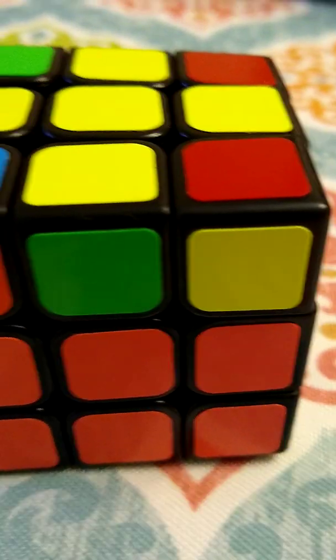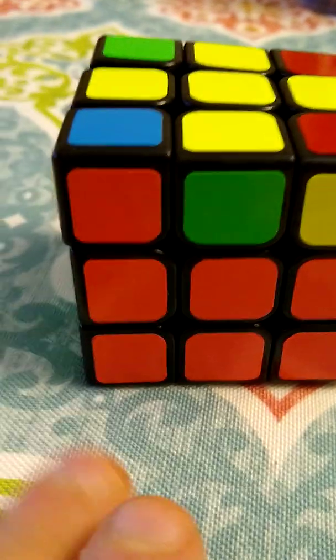So, we have to do the yellow corners. This is step 1, 2, 3, 4, 5. This is step 5 out of 7 steps. So, I'm going to introduce you to the algorithm we will be using.